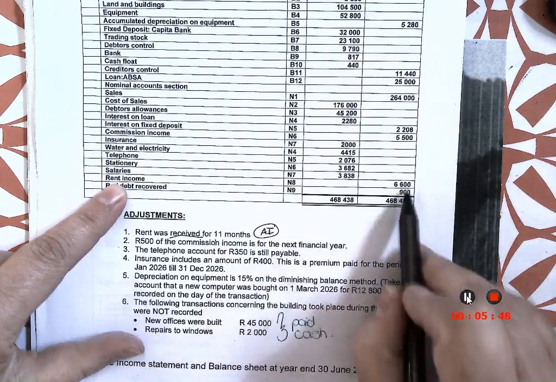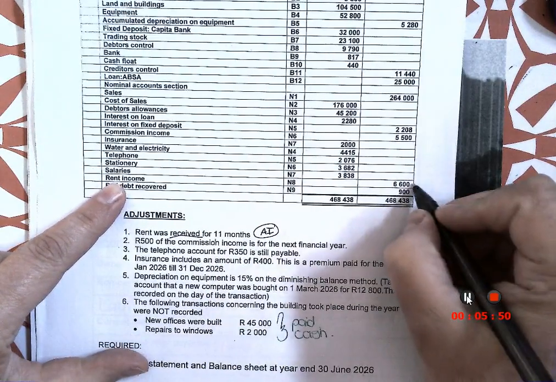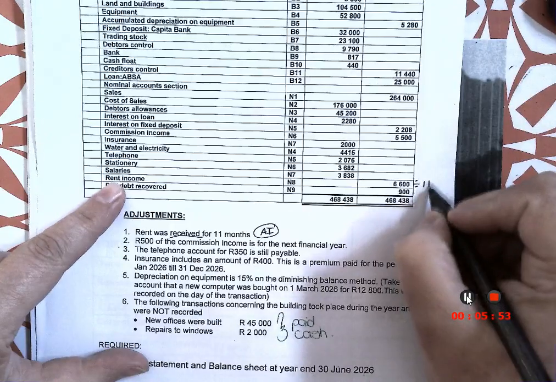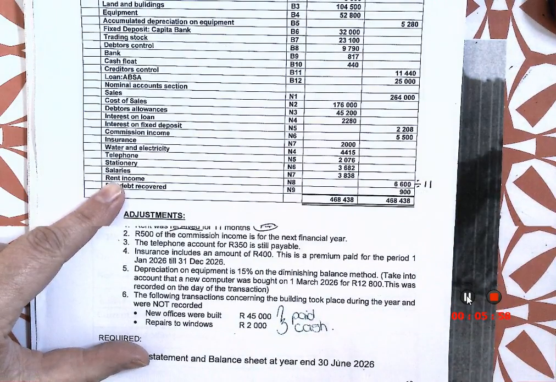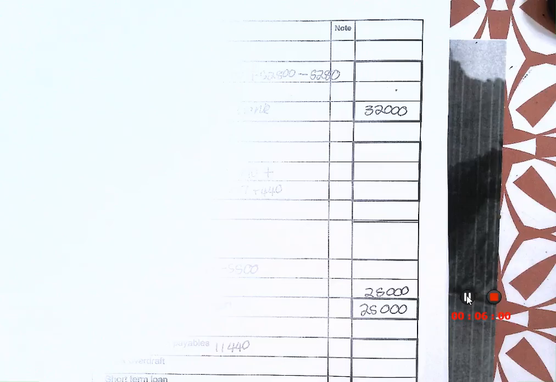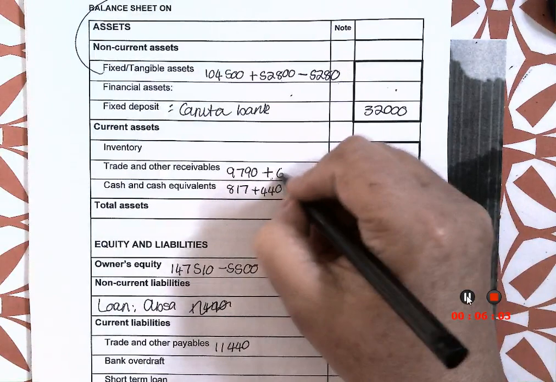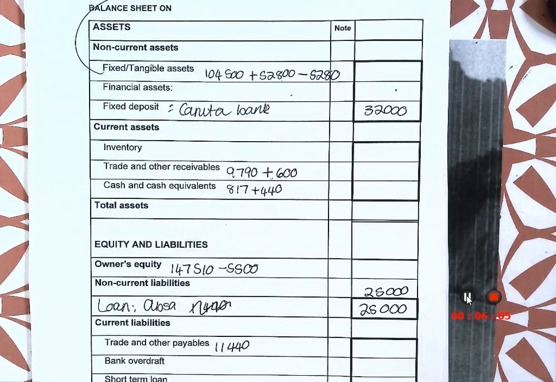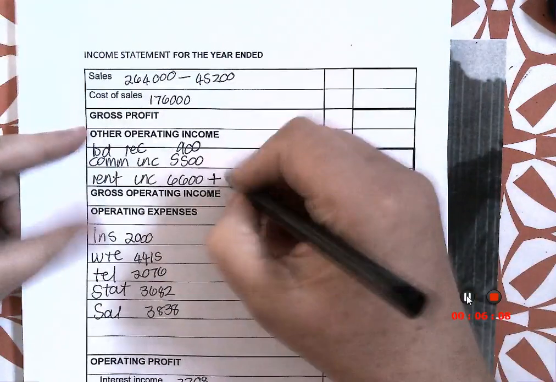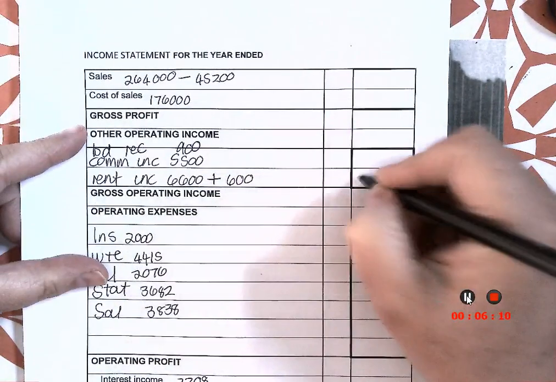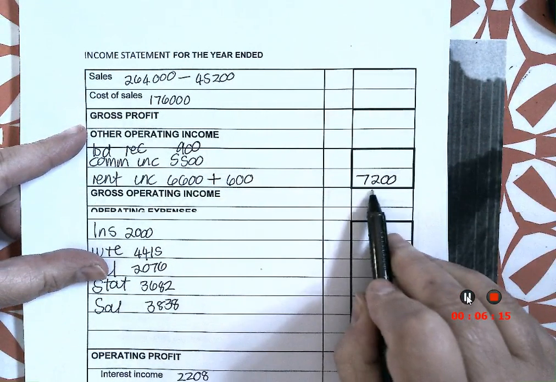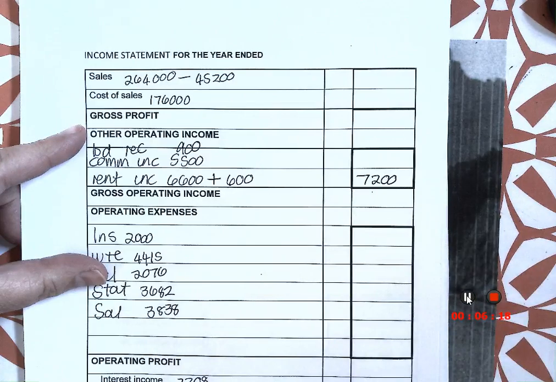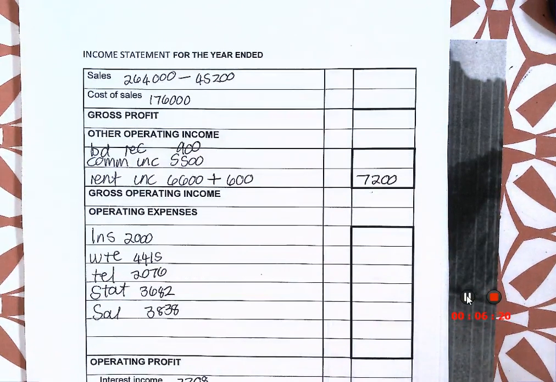So 6,600 is for 11 months, which means I still need to get 600 rand. So my receivable is 600, and it makes my income more. My income is actually 7,200. And if you divide that 7,200 by 12, you're also going to get 600 rand.